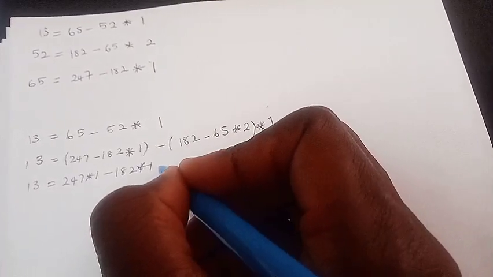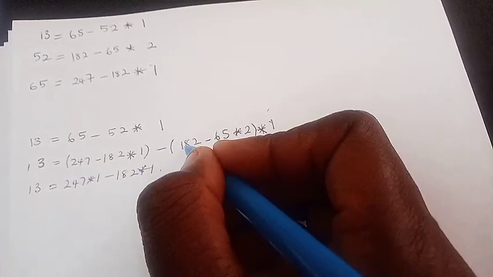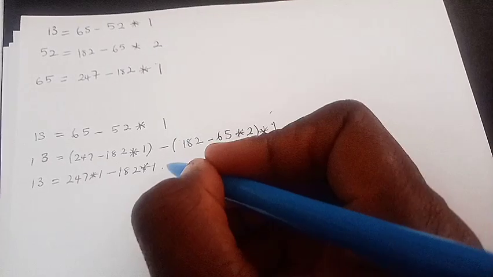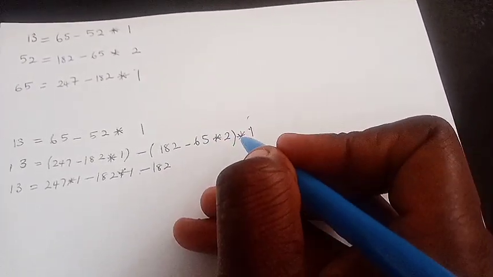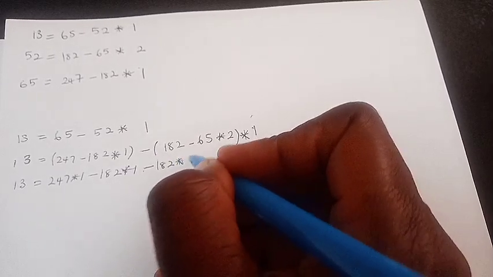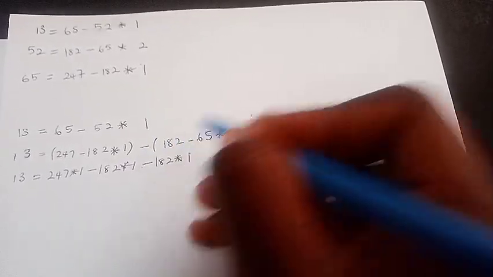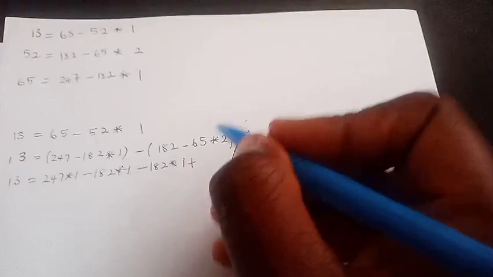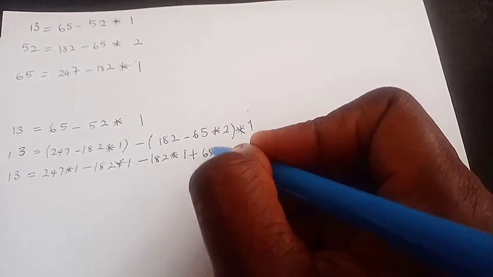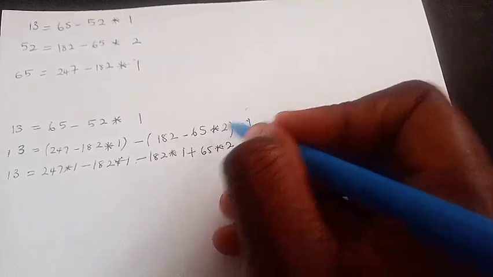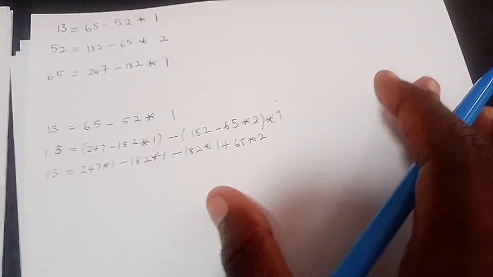I remove the brackets, and if this negative multiplies this number over here, it becomes negative 182 multiplied by 1. If this negative and negative come, they become positive. This 65 by 2 multiplied by 1 becomes 65 multiplied by 2, since 2 multiplied by 1 remains as 2.